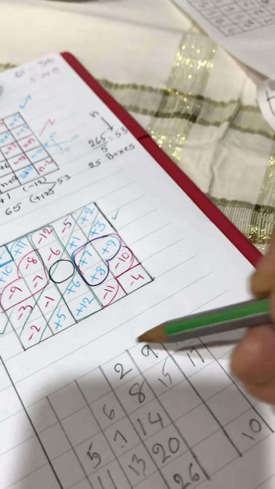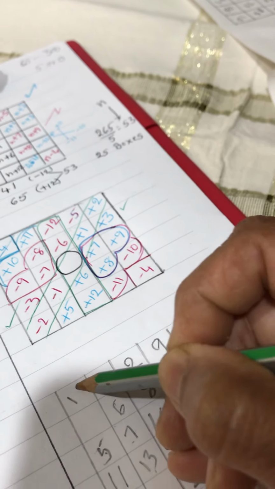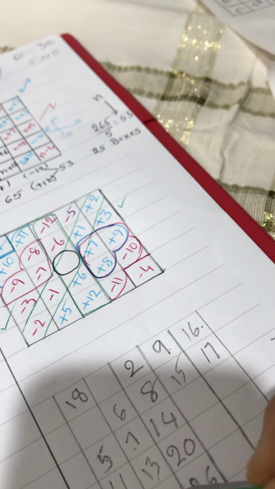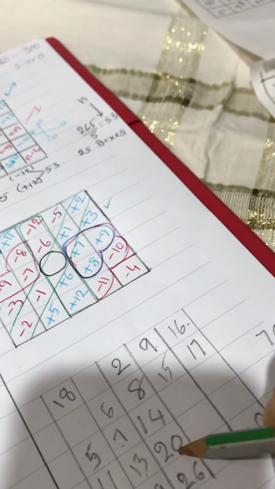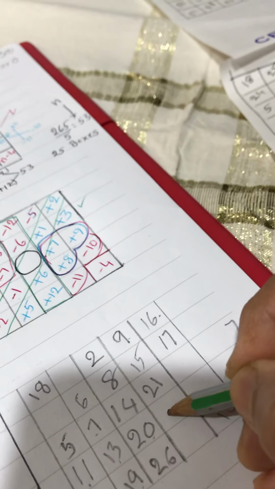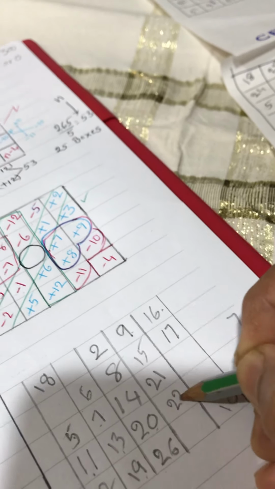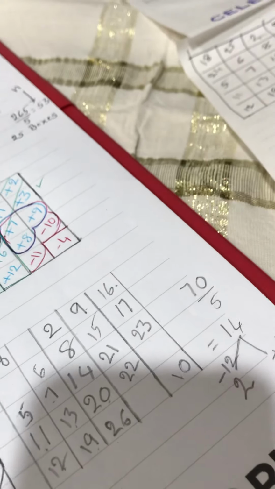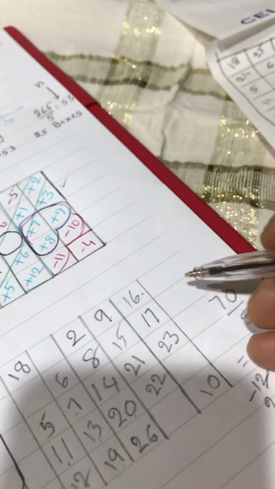Okay. Plus 4 is going to be here. Plus 5 is going to be here. 14 plus 5 is 19. Plus 6, plus 7 is 21. Then plus 8 is 22. Plus 9 is 23. Now, this is the only thing that we have to remember now.